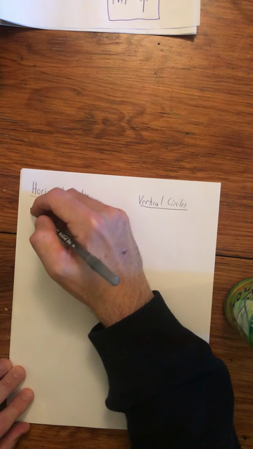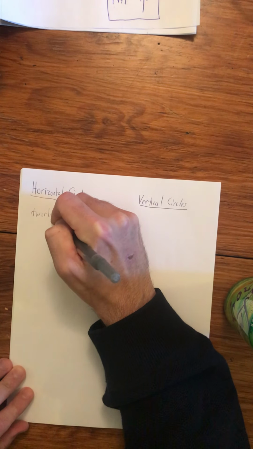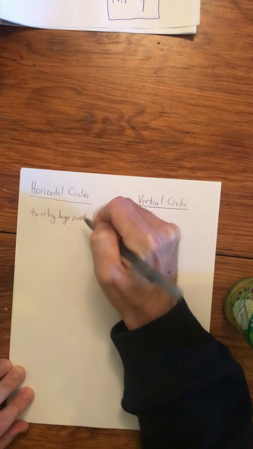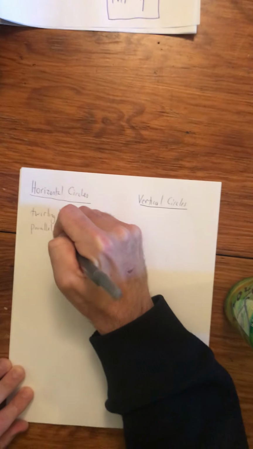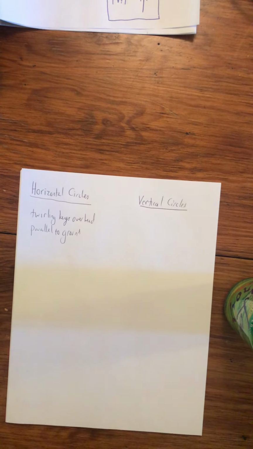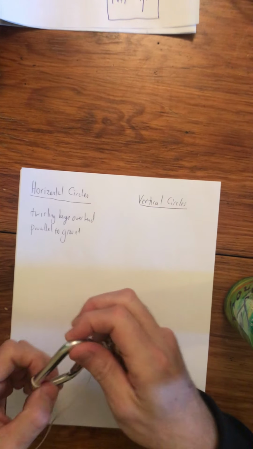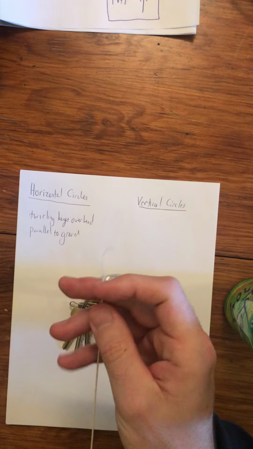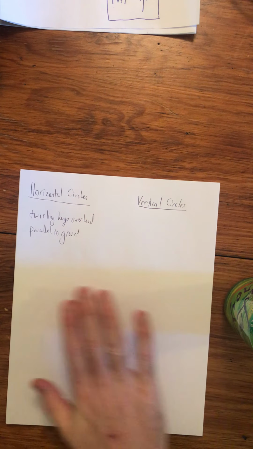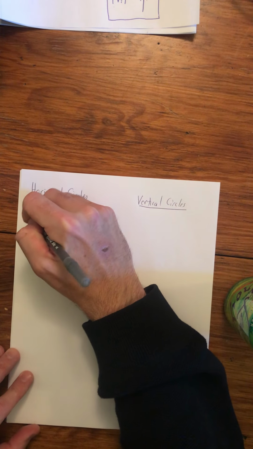So what's a horizontal circle? An example might be twirling your keys overhead, parallel to the ground. That's what I had you do in the previous video, where I did that at least. You might have done something different, but I tied a string to my keys and I twirled in a circle over my head such that the plane of the circle was parallel to the ground. So that might be an example.